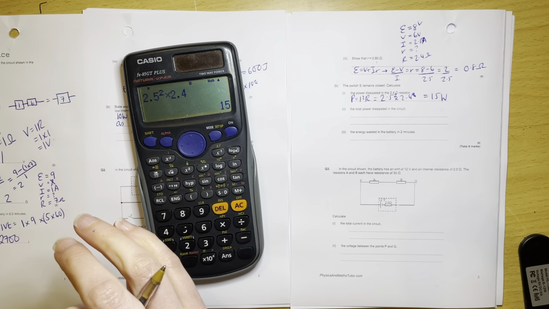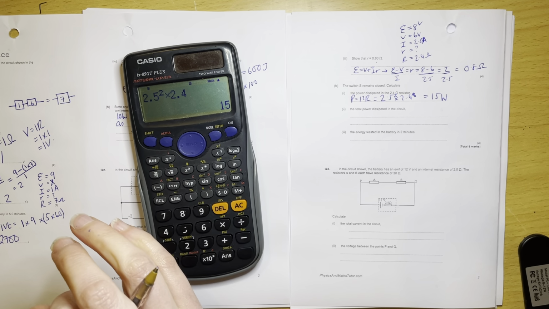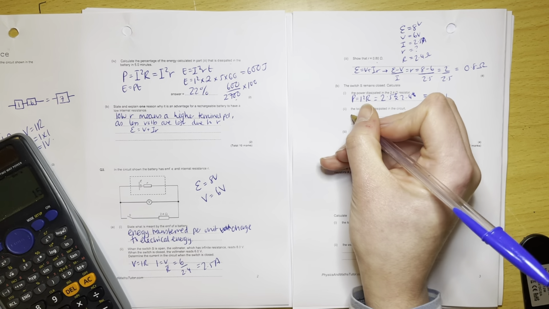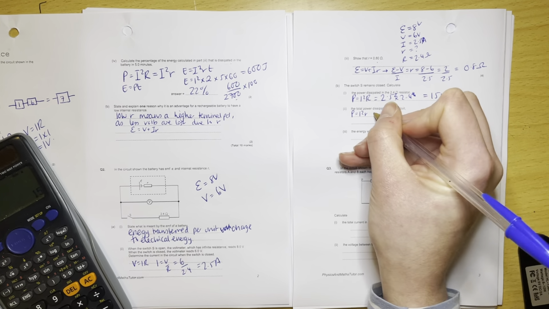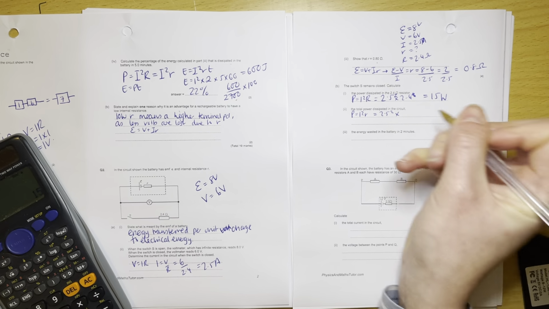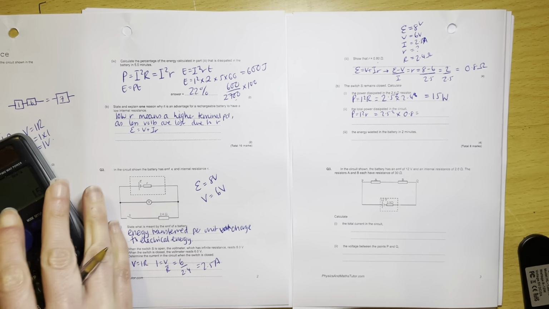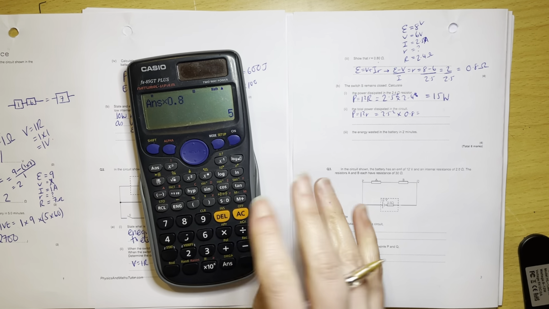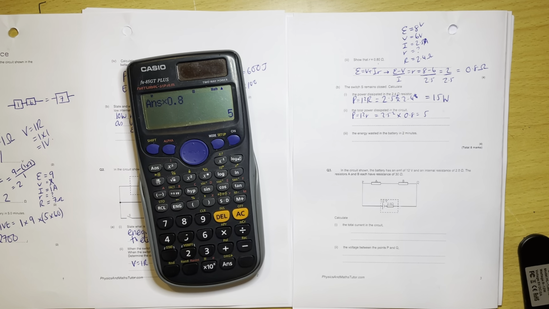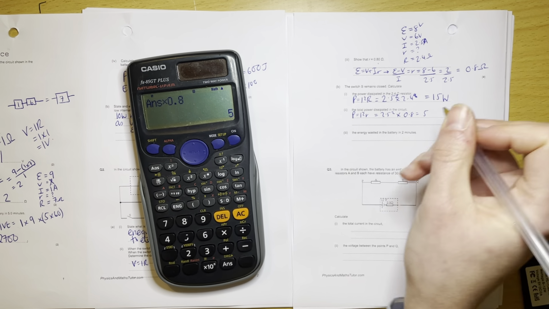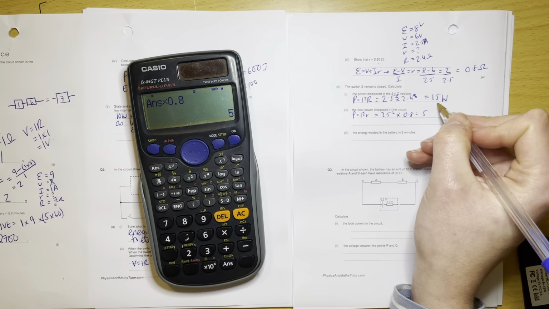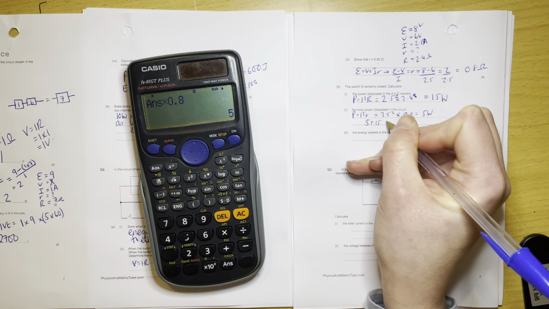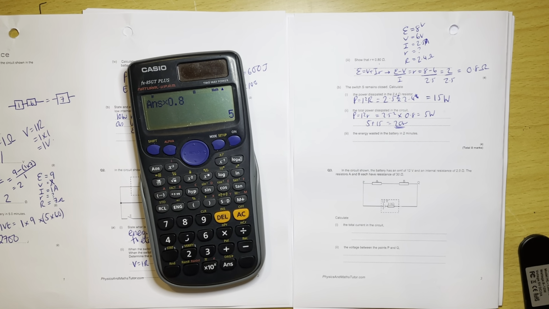The total power dissipated in the circuit, I need to think about that. Plus, I'm going to dissipate some power in the internal resistor here. So P equals I squared little r, which is 2.5 squared times, I've now worked out, 0.8. And that is 5 watts. So I do 15 plus 5, because it's the power dissipated across the big resistor plus across the little resistor. 5 plus 15 equals 20 watts in total.